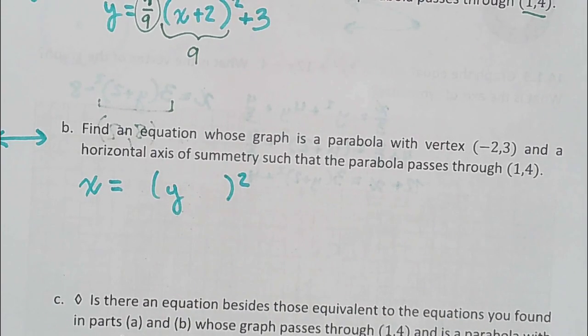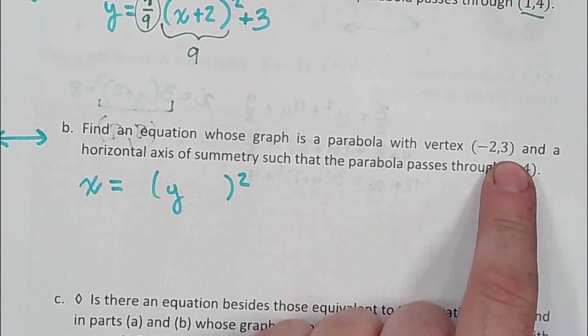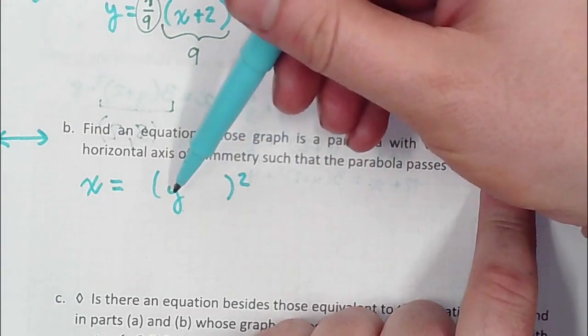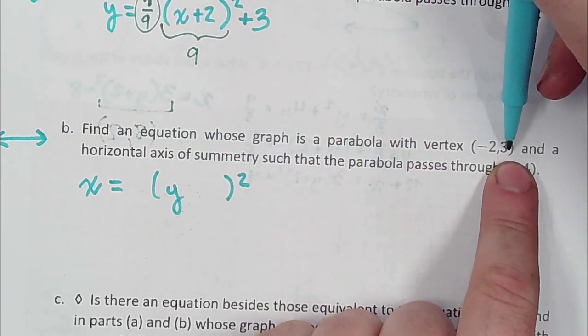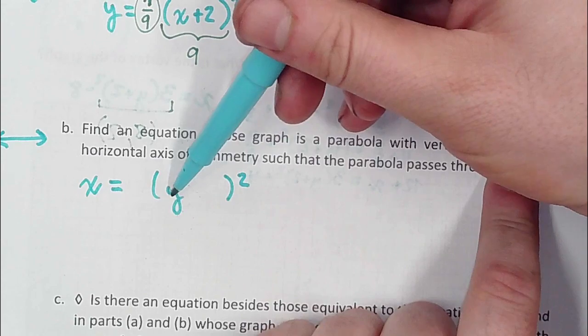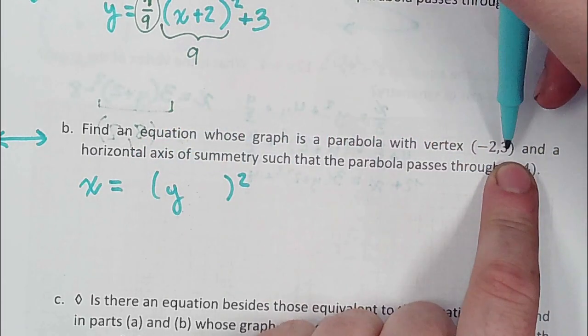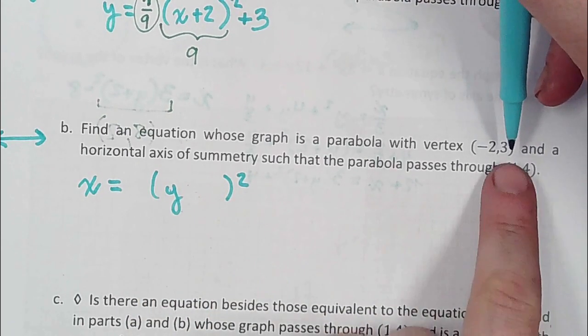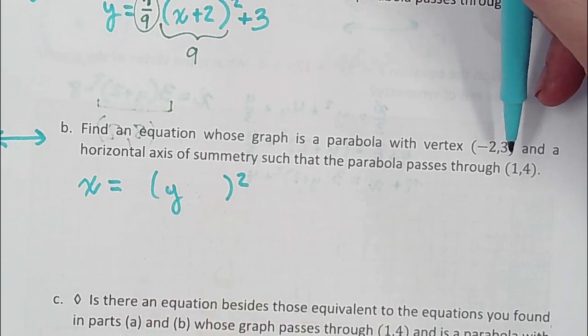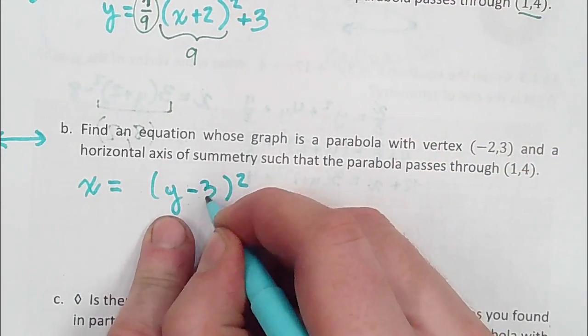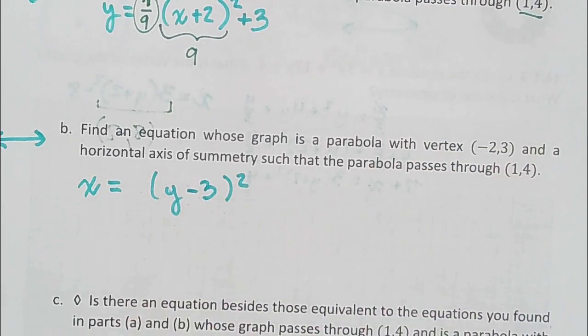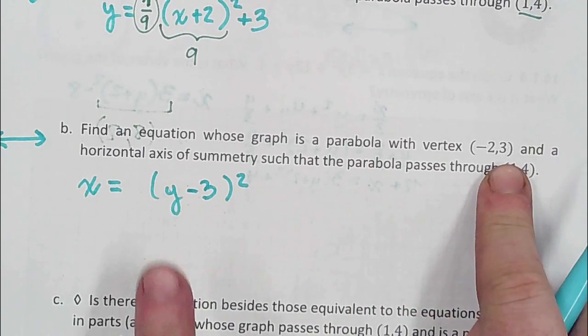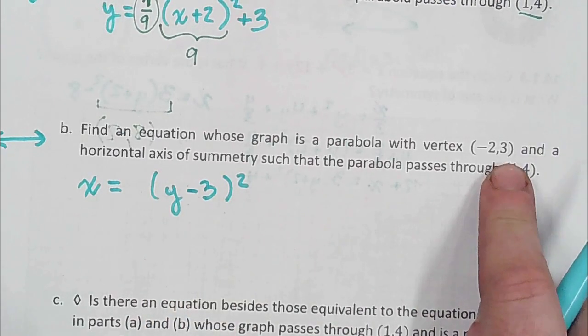And our vertex says that when I plug in 3 for y, not -2, 3 for y, I should get -2 for x. In other words, I should get the lowest possible value when I plug in 3. Well, of course, the lowest a squared thing could be is 0. So when I plug in 3, I'm supposed to get 0. So if I plug in 3 here, and if I have a -3 there, I will get 0. So because I have a 3 for y, I know I need a -3 there.